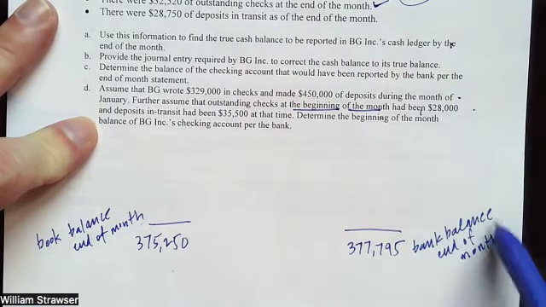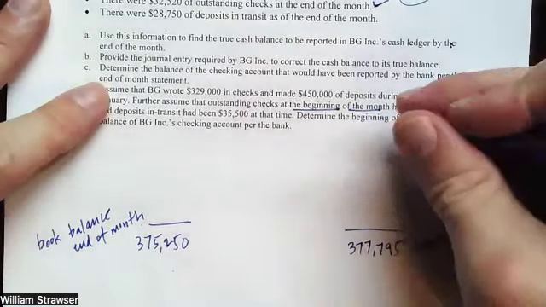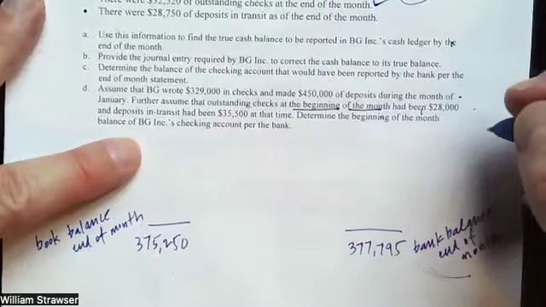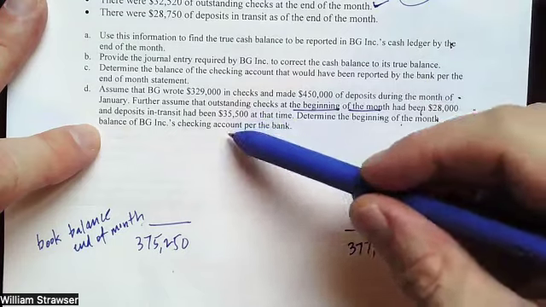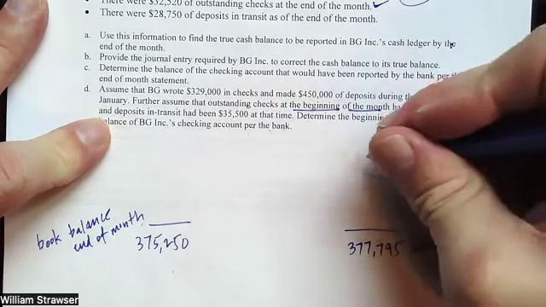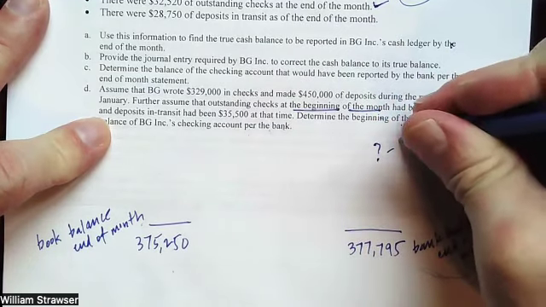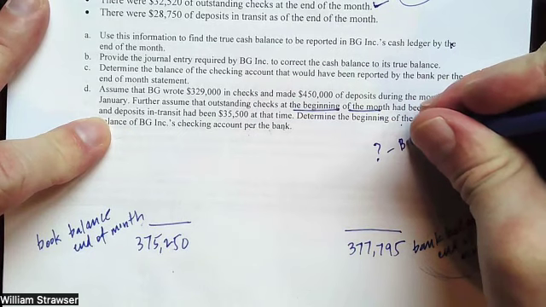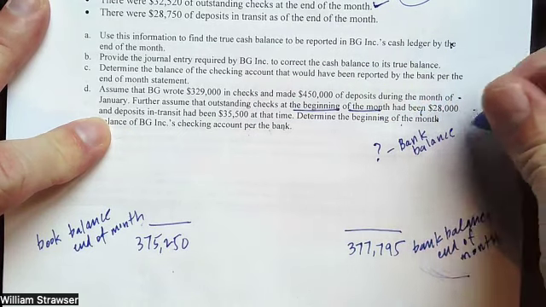So if this is the bank balance at the end of the month, then what this one is asking for is what is the beginning of the month balance of BG Inc.'s checking account per the bank. We're on this side. So again, this would be our bank balance at beginning of month.